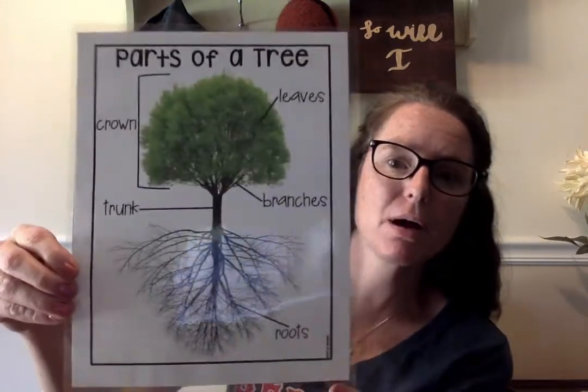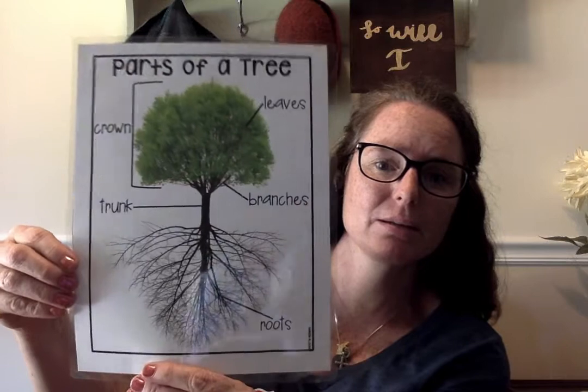So this week we're going to be doing a unit on trees and leaves. And I'm going to teach you some new words and I'm going to show you some interesting things about trees. So I'm going to show you first this big picture. It says parts of a tree.